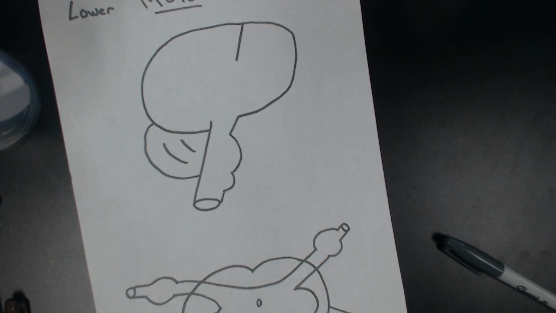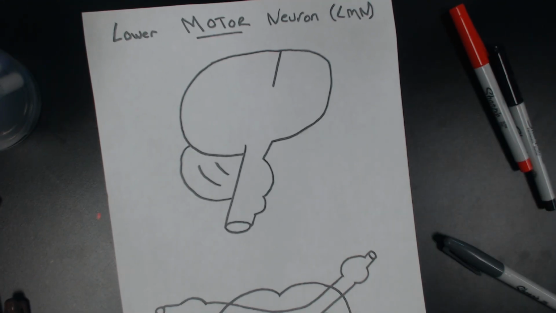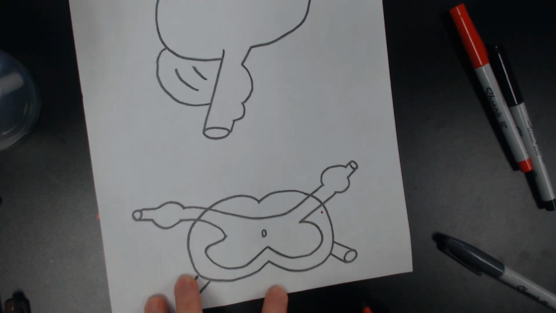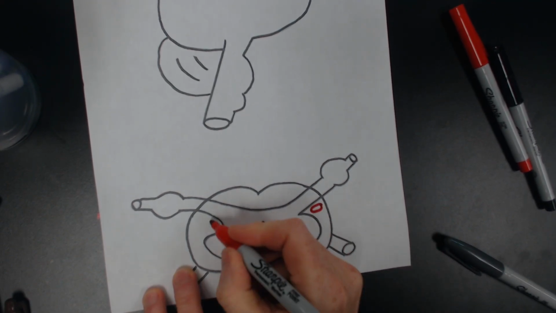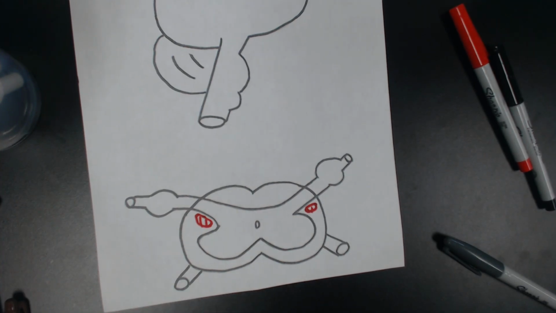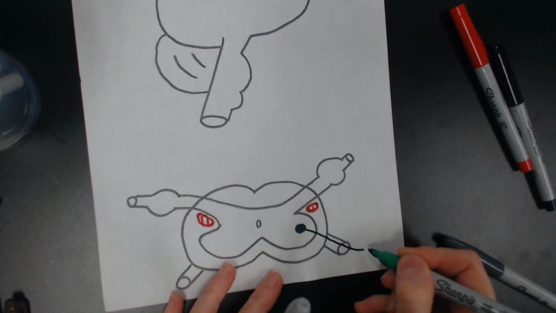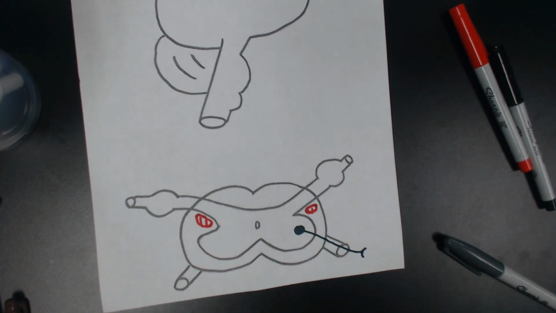Almost done. Let's look at lower motor neuron presentation. Same thing we talked about, same drawing, no difference. Now we're just going to focus on the lower motor neuron signs and symptoms. So if I draw in here, here's my lateral corticospinal tract. Here's my lower motor neuron cell body that exists in the ventral gray horn. It comes out and innervates my skeletal muscles.